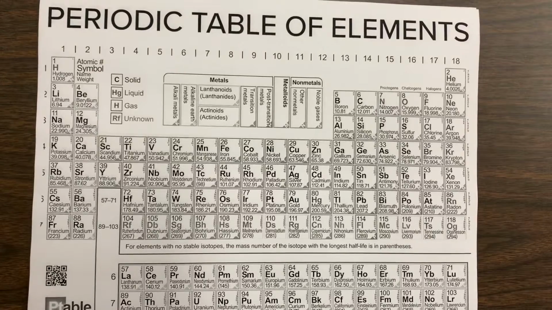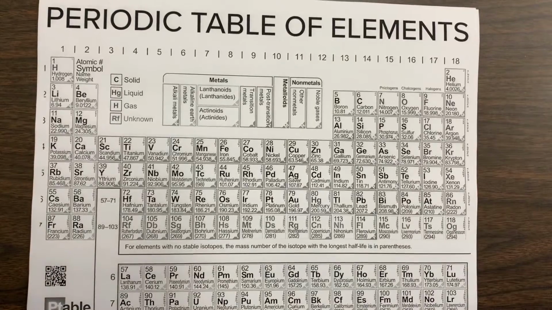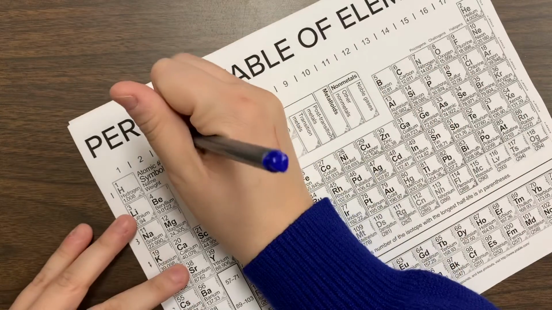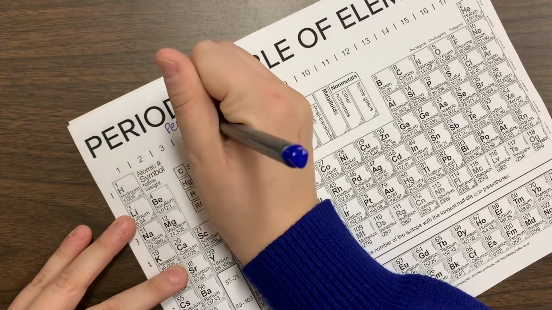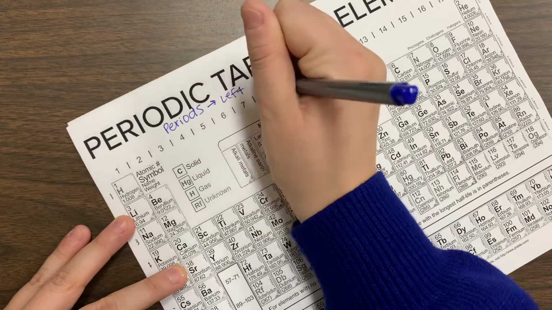Okay, so we're gonna go through the trends of the periodic table. The first one that we're gonna look at is the period. Your periods are gonna be your horizontal rows. Periods are gonna go from left to right.